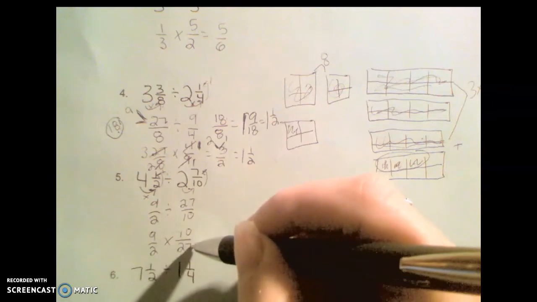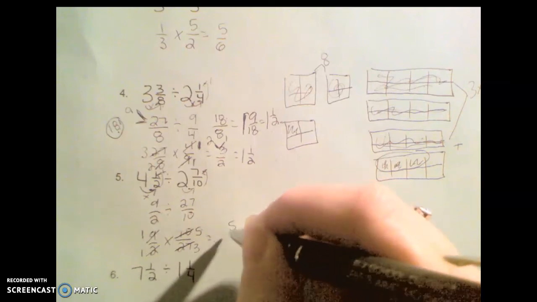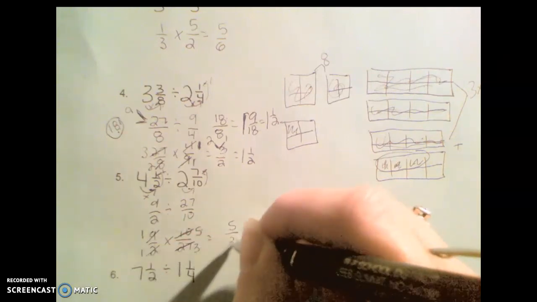So again, I want to cross cancel because these are going to be super big numbers. Anytime I have these big numbers here, there's a good possibility that they might have a common factor. So 9 and 27, again, I can divide those by 9. So 9 divided by 9 is 1. 27 divided by 9 is 3. 2 and 10 are both even, so I can divide those by 2. 10 divided by 2 is 5. 2 divided by 2 is 1. 1 times 5, 5. 1 times 3, 3.